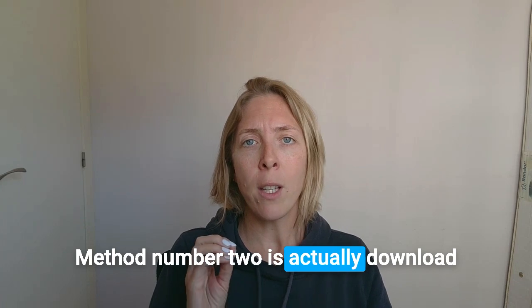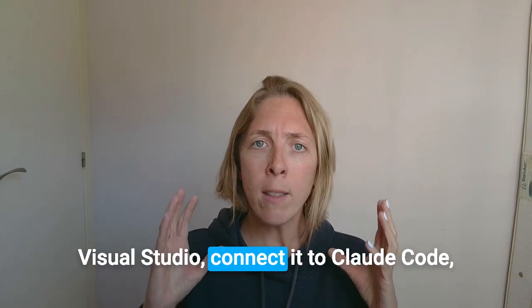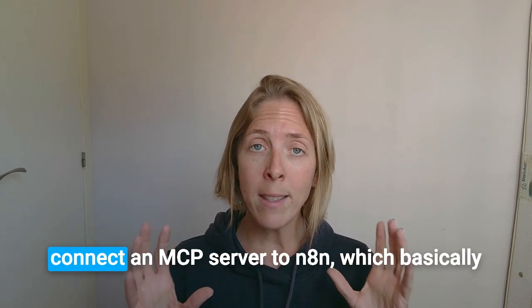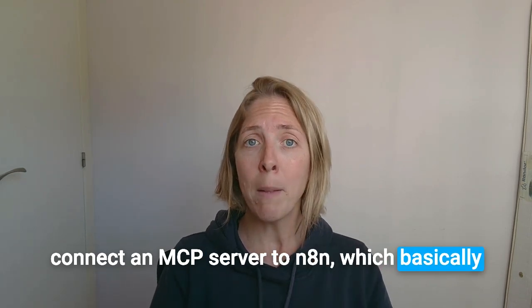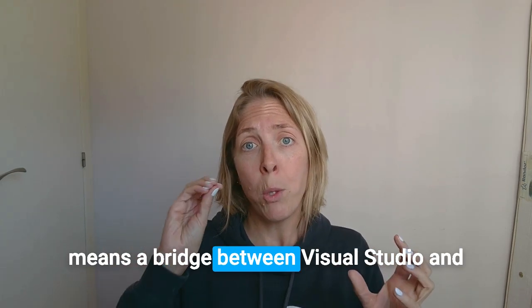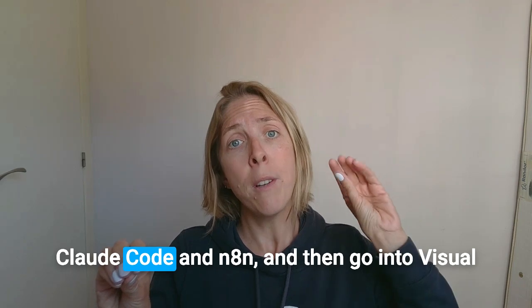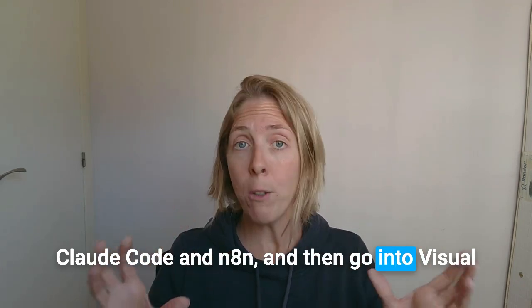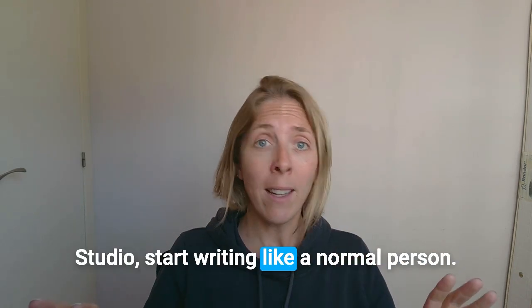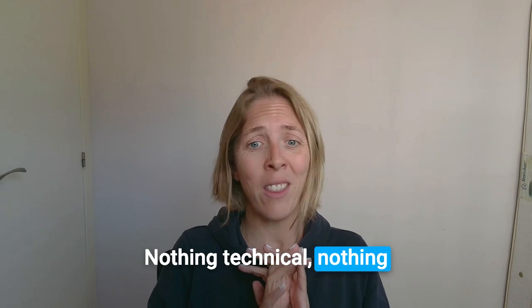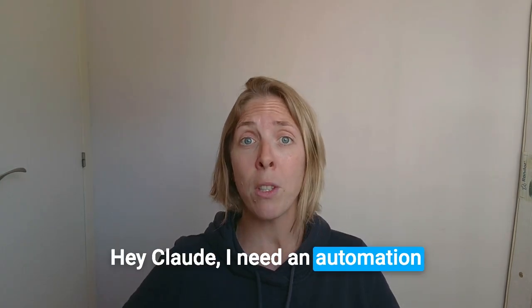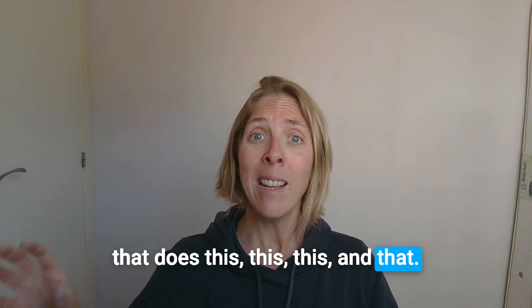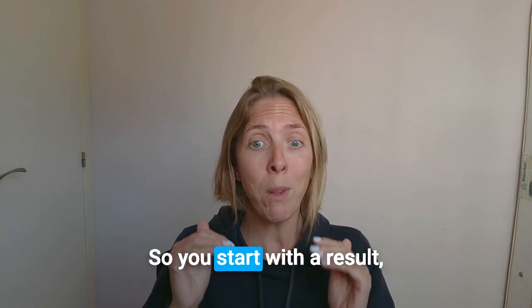Method number 2 is actually download Visual Studio, connect it to Claude Code, connect an MCP server to N8N, which basically means a bridge between Visual Studio, Claude Code and N8N. And then go into Visual Studio, start writing like a normal person, nothing technical, nothing crazy. Hey Claude, I need an automation that does this, this, and that inside of N8N. Please create it. So you start with the result.